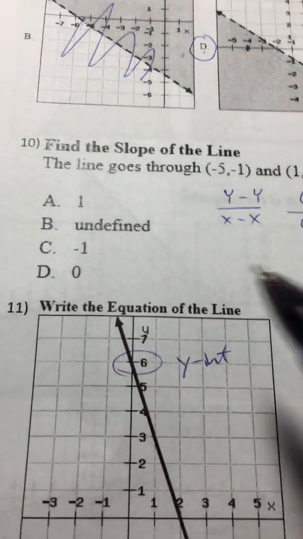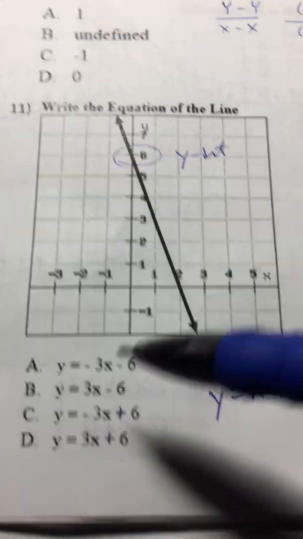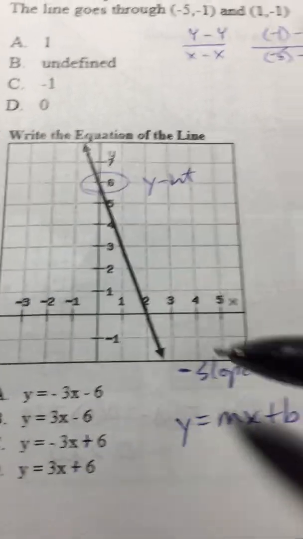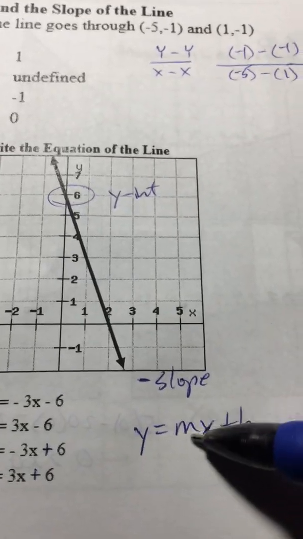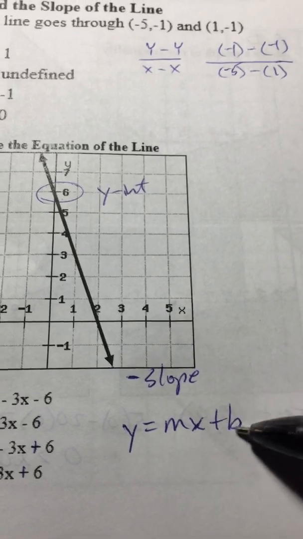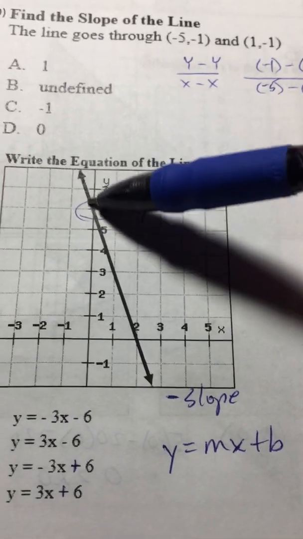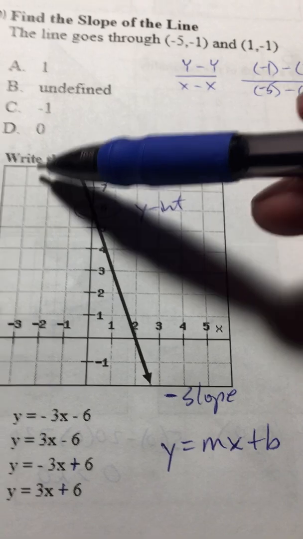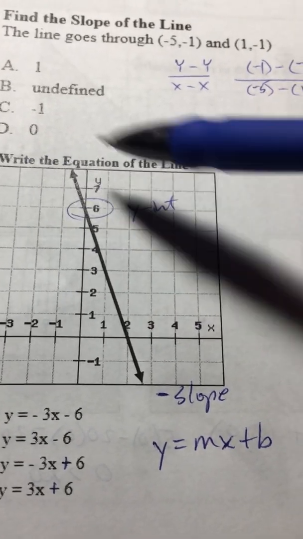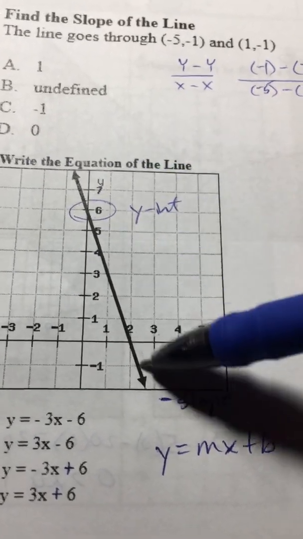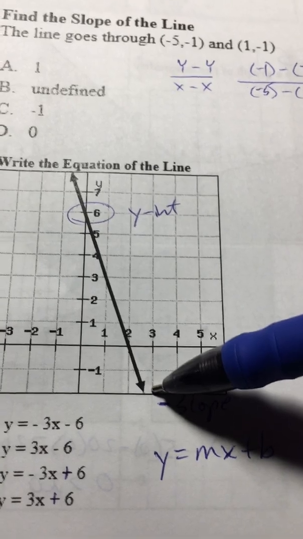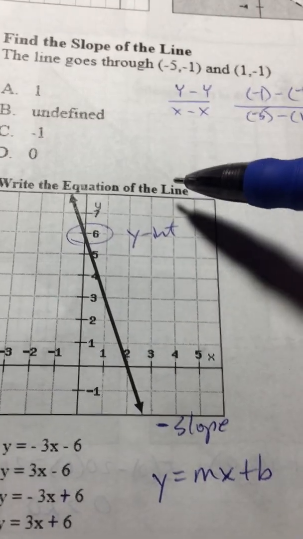Number 11, they want to write the equation of this line. Luckily, these are all in y equals format. So remember, in y equals format, the number in front of the x is your slope. The number on the end is the y-intercept. This is a negative slope from left to right. We read words on the paper from left to right, so we read the graph the same way. If it's going down, that's bad going down, so that's your negative. Going up is happy, that would have been positive.